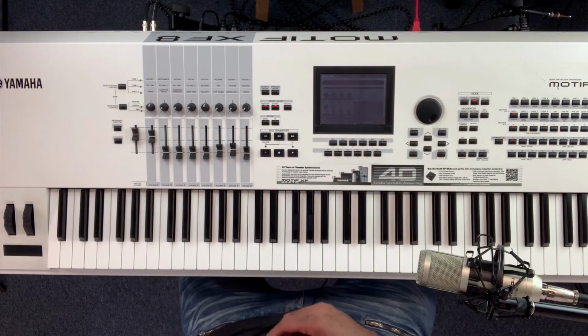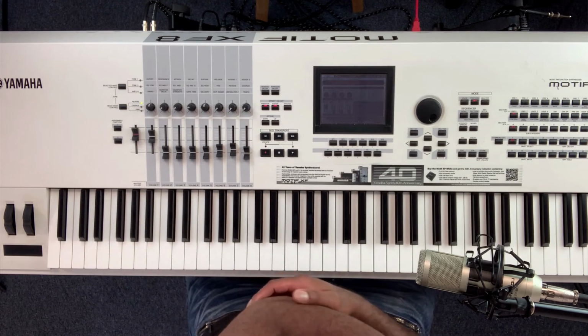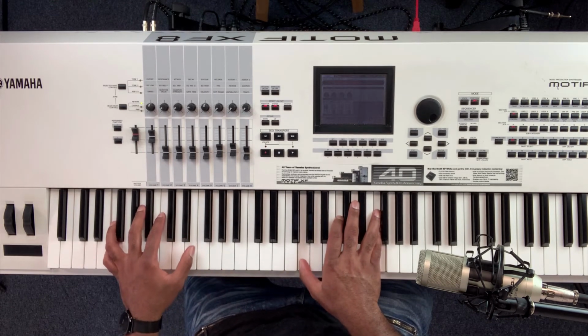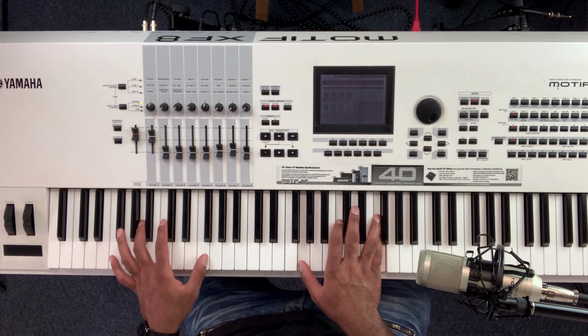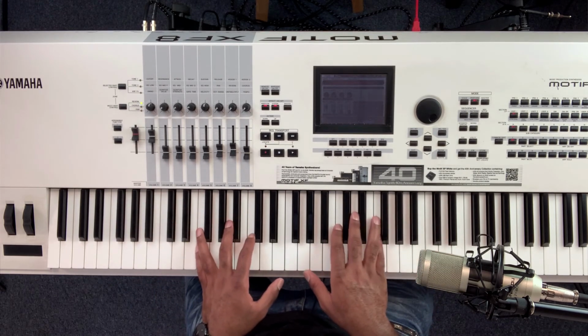And then a progression called 1-3-4. Still in the key of F. So this one is used in a lot of worship songs as well. I'm gonna do it again.